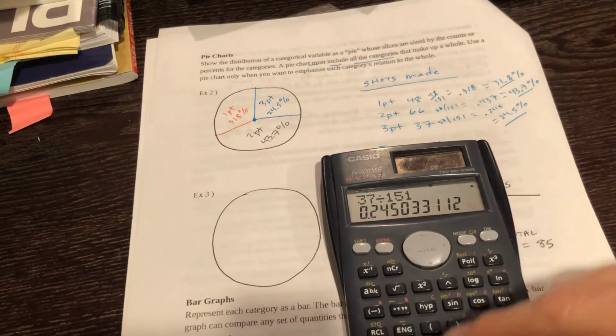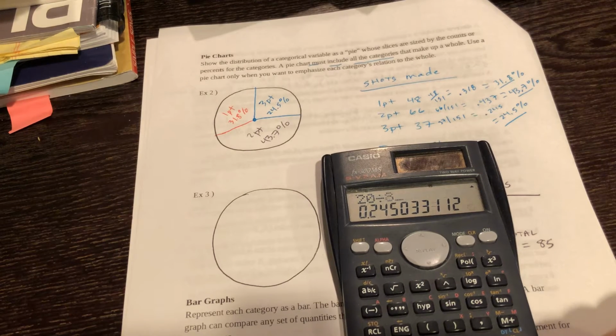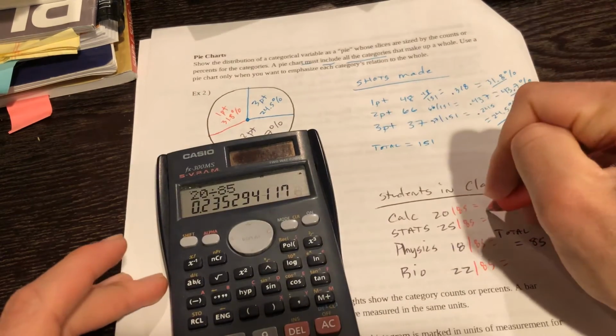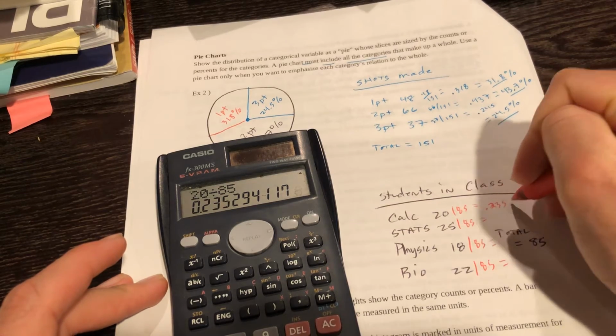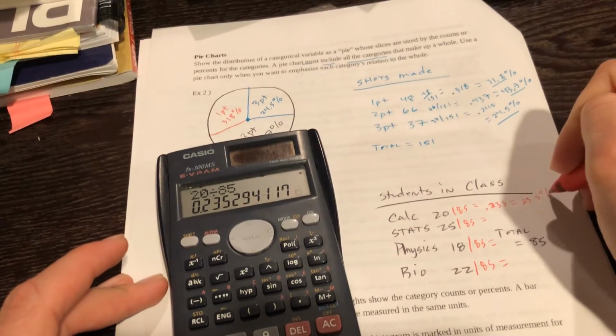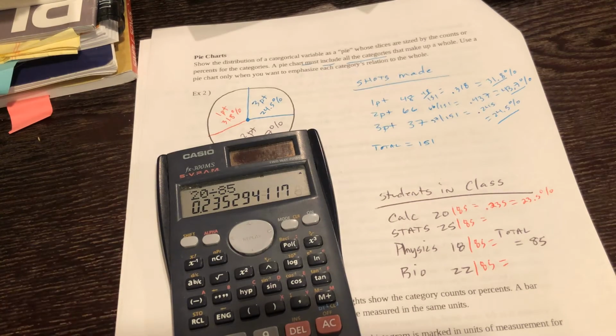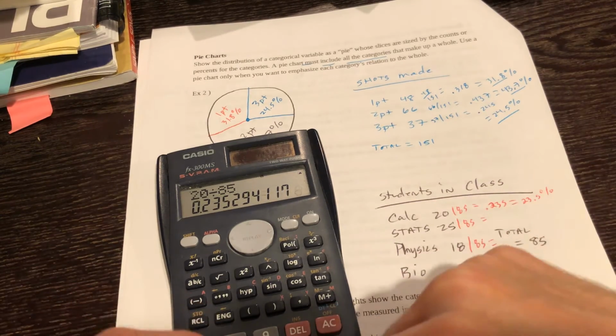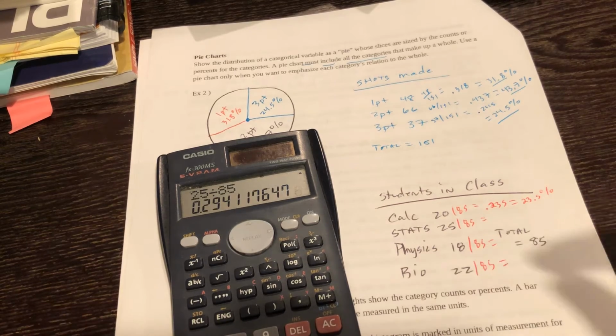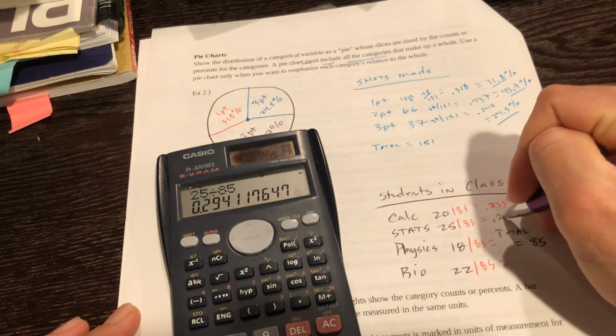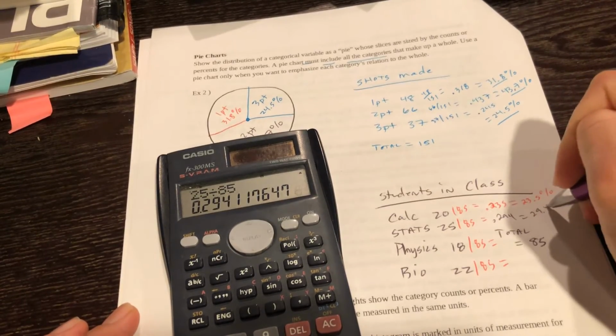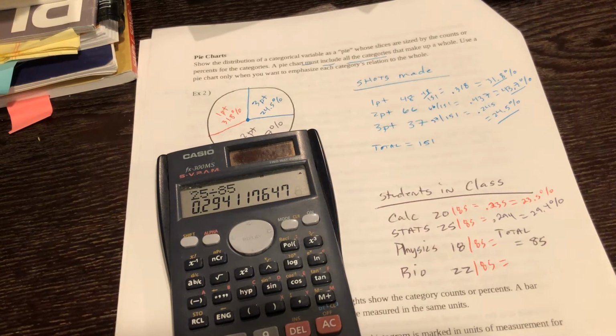Anyway, 20 out of 85. 20 divided by 85. Type that in. 0.235 is what we're looking at, 23.5%. All right. Then we got in stats, 25 divided by 85. 0.294. Multiply that by 100. So together they are just a little bit over 50%. We're going to keep that in mind.